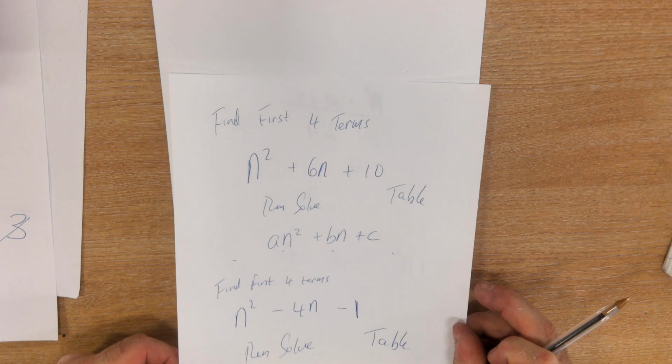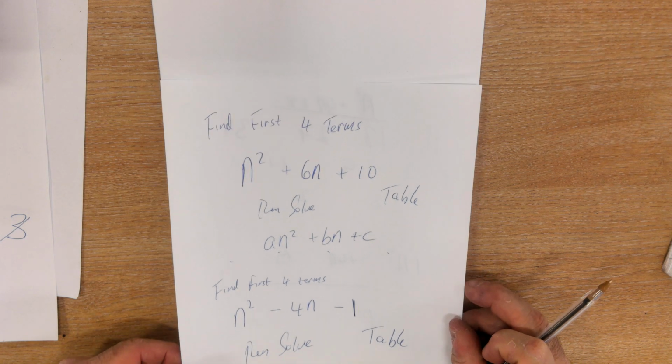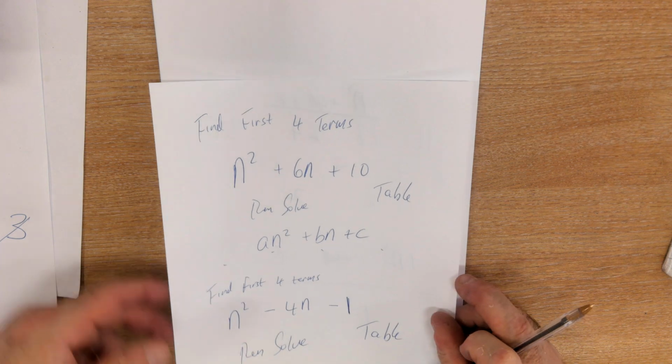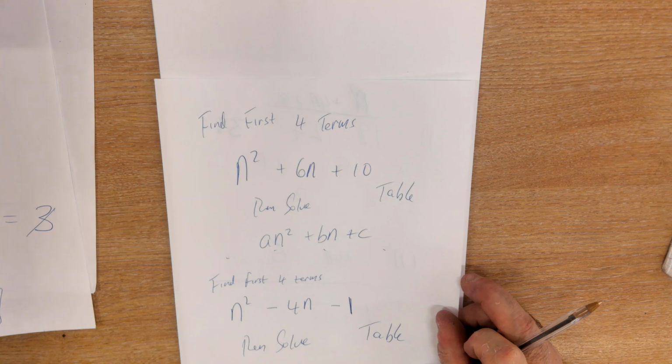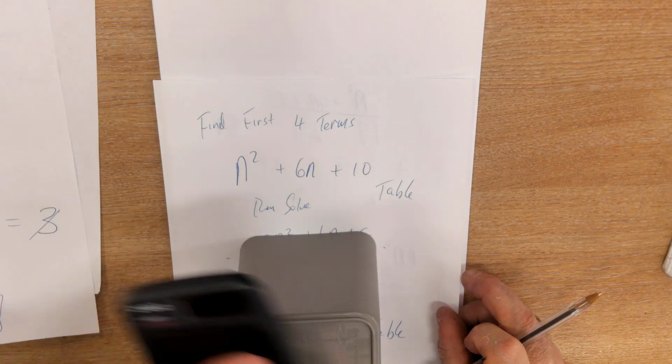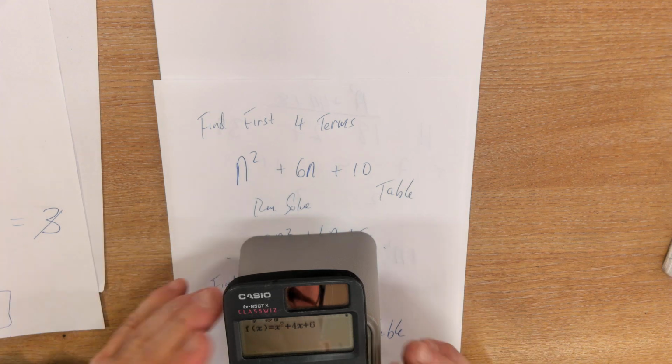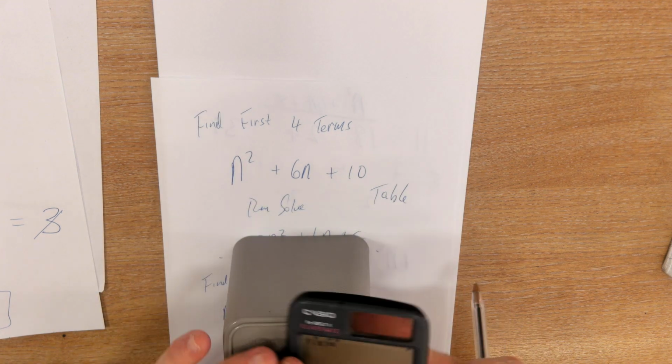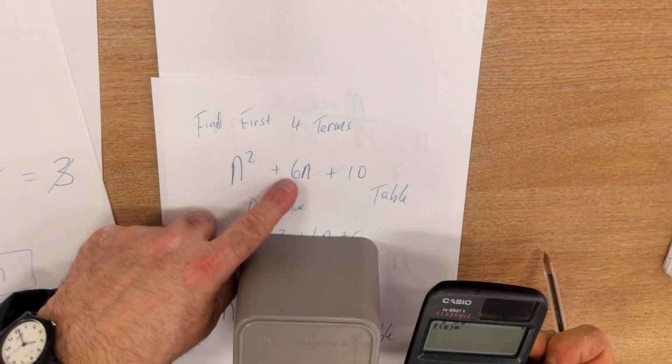Okay guys, so we're going to quickly do the homework that I set you last night. You've just walked out of the room, so I'm going to do it straight away while it's fresh in memory. So the first thing we want to do here is evaluate the first few terms when the general term is 6n squared, n squared plus 6n plus 10.